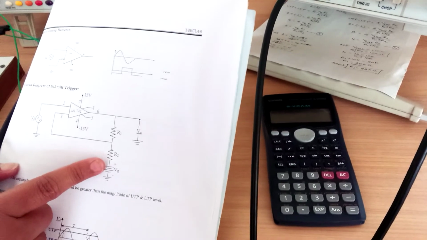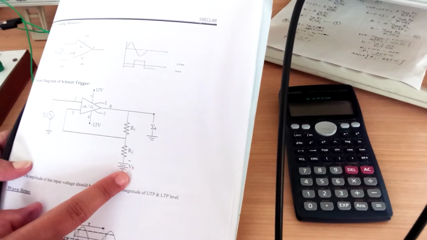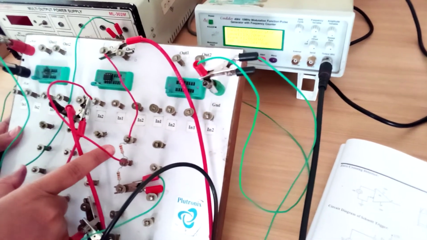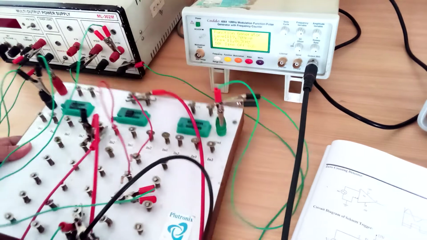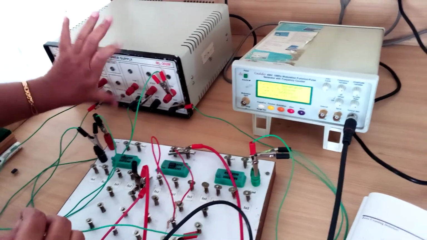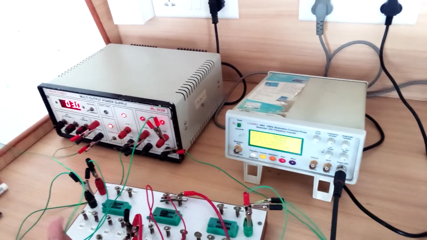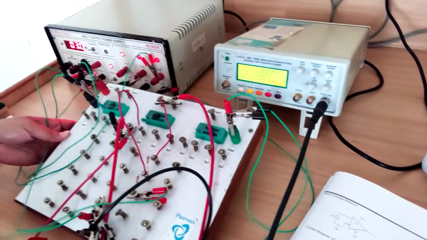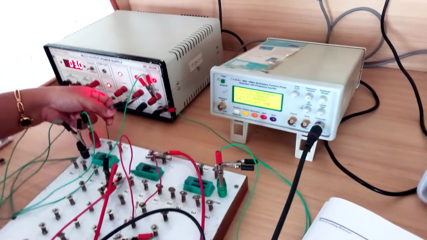Then to pin number 3, R1 and R2 should be connected. R1 is 22 kilo ohm, R2 is 10K, and VR should be 3 volts. You can observe here, from pin number 3 I have connected 22K. Then 10K, and one end of the 10K I have connected to the power supply. I have provided 3 volts here. The positive is connected to the 10 kilo ohm, and the negative is connected to the common ground here.